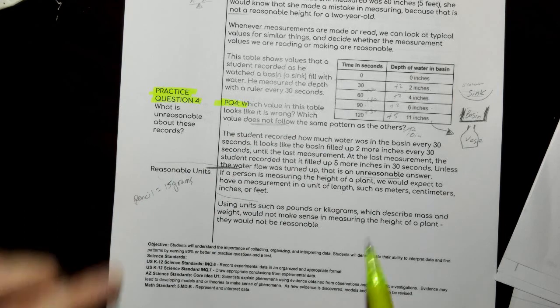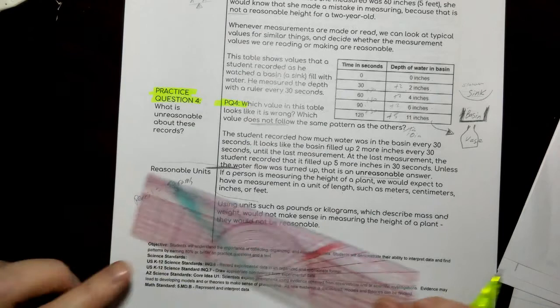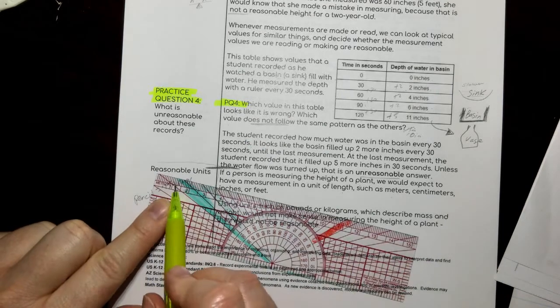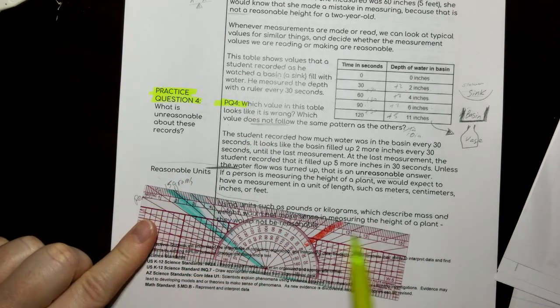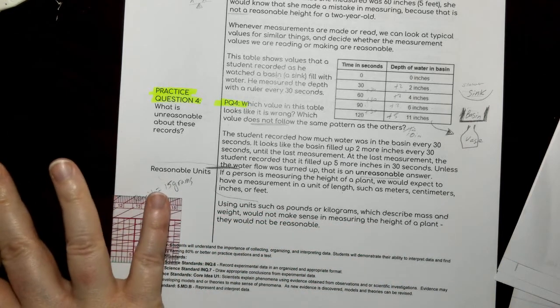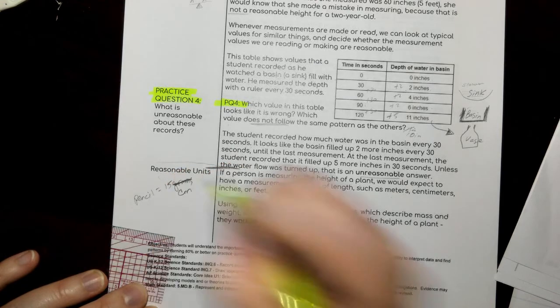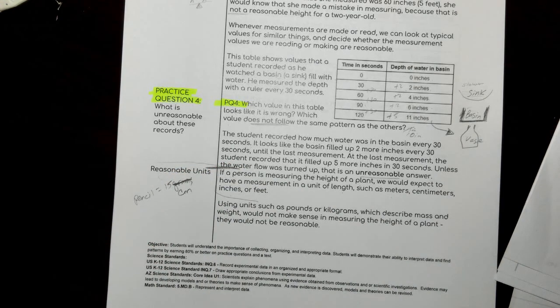No. Grams is going to tell me how much it weighs. It probably does not weigh 15 grams. This is just telling me metric, but I know that based on this size, because it's about the size of my pinky, it is centimeters. So a pencil is about 15 centimeters. Centimeters measures length. This pencil, I'm measuring its length.